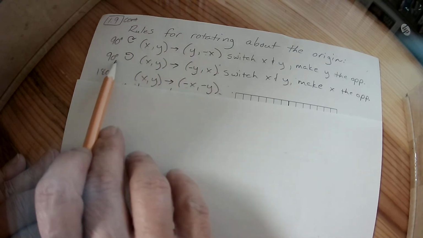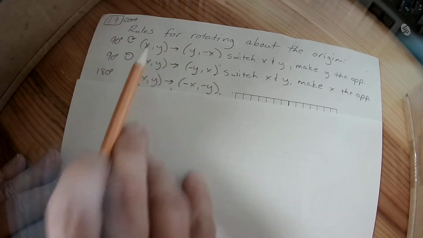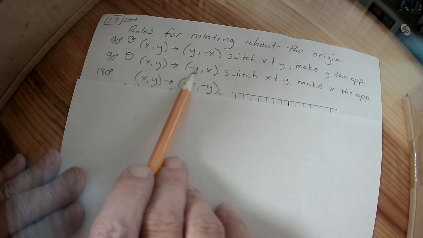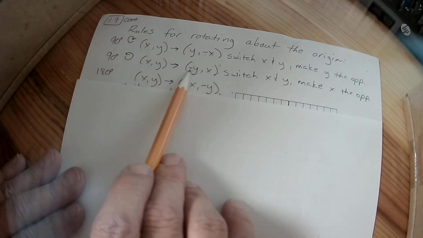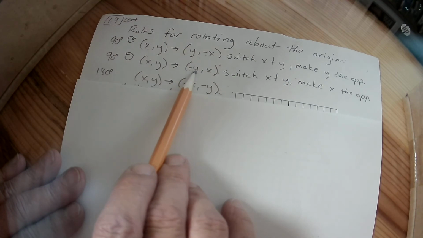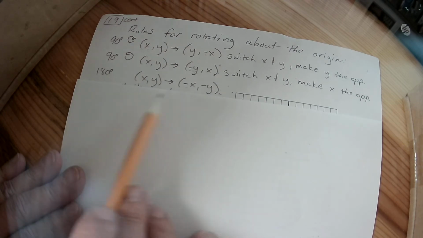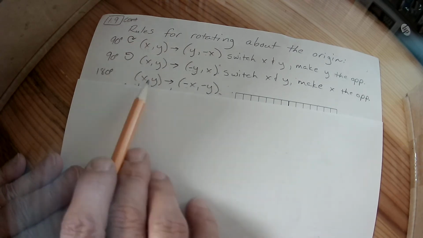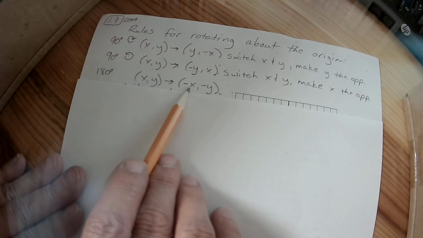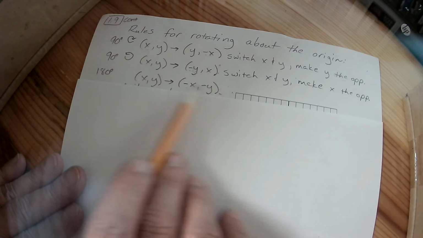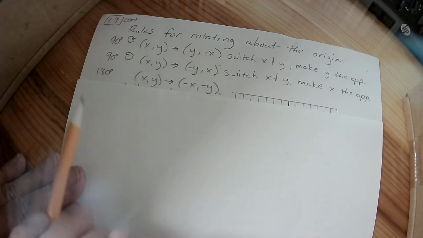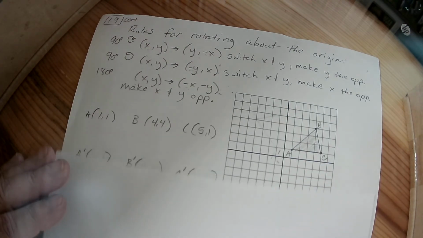The rule for counterclockwise, the change to x and y, is that x and y are going to switch places, and the number in this position becomes the opposite. If you're rotating 180 degrees in any direction, the rule is that x and y stay where they are, but they both become the opposite of what they started with. So let's just do one and see what happens.